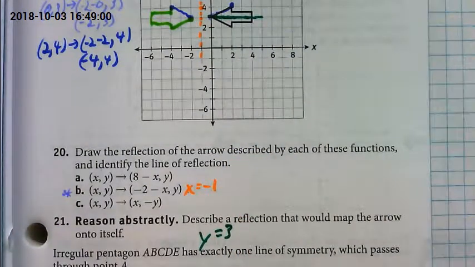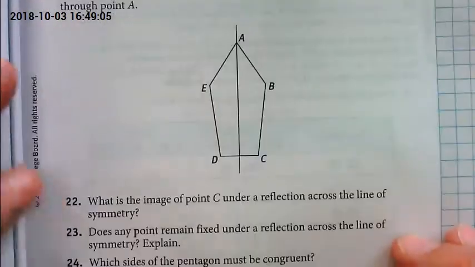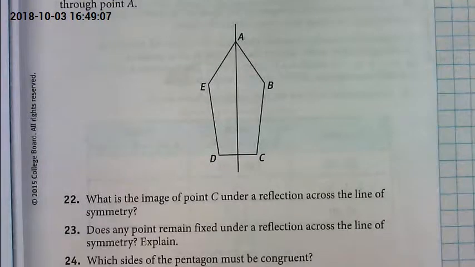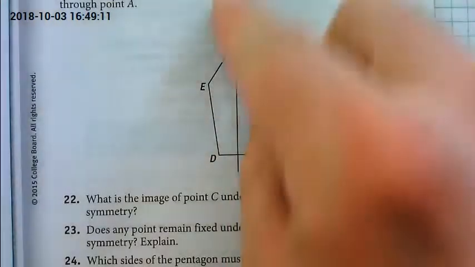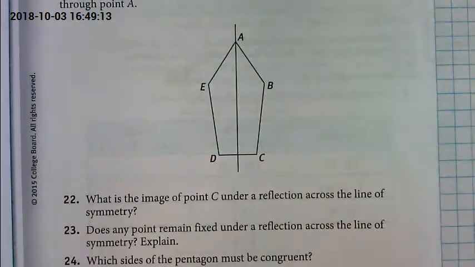All right. 22 was the other one asked on this page. On 22, what is the image of point C under reflection across the line of symmetry? Again, this is acting as a line of symmetry.